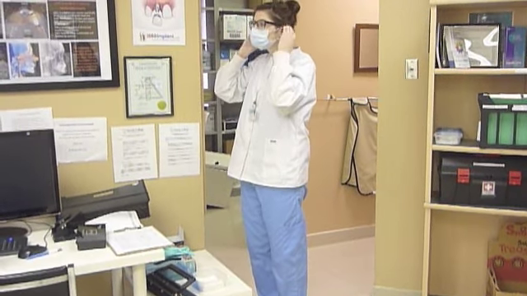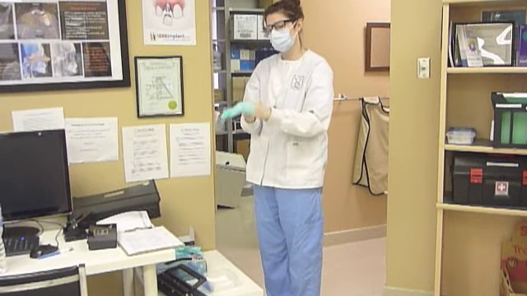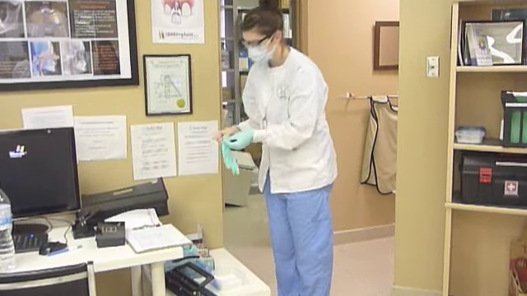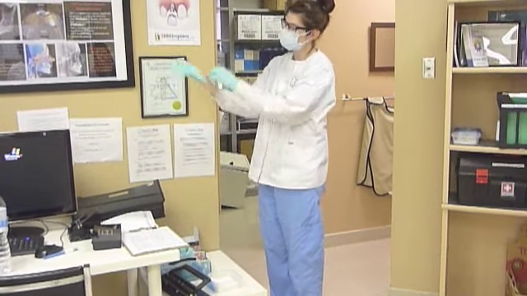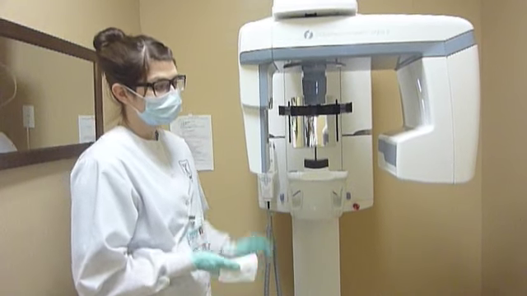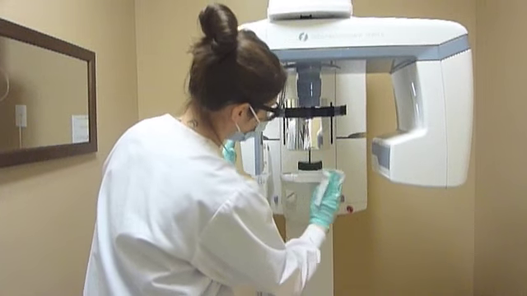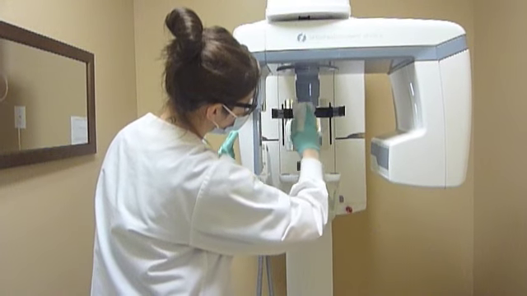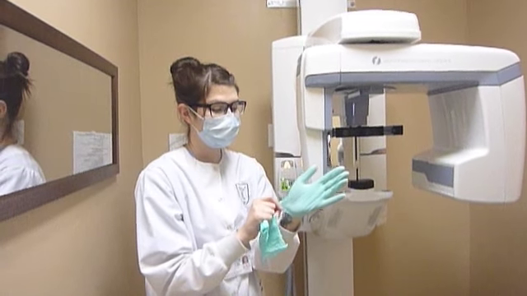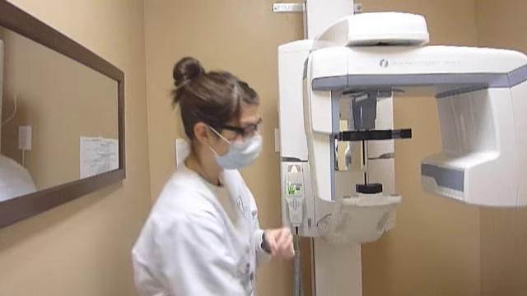To prep the room for the panoramic, the dental hygienist must put on gloves, a mask, and disinfect with a CaviWipe. After the dental hygienist has put on her gloves and mask, she must go into the room and completely disinfect all areas that could possibly become contaminated. After disinfecting the room, the dental hygienist can remove her gloves and mask before placing the barriers.